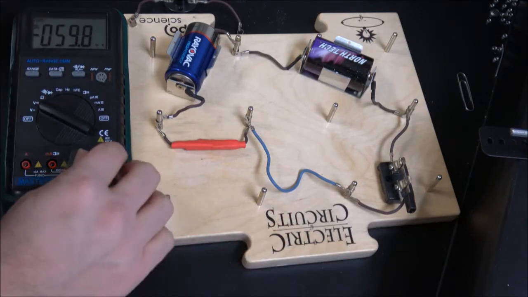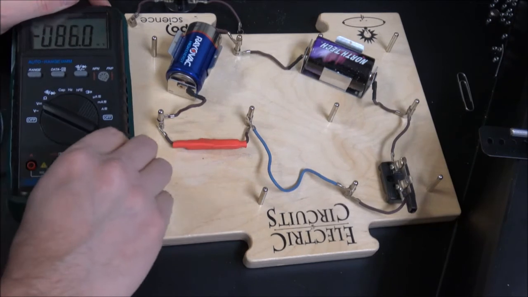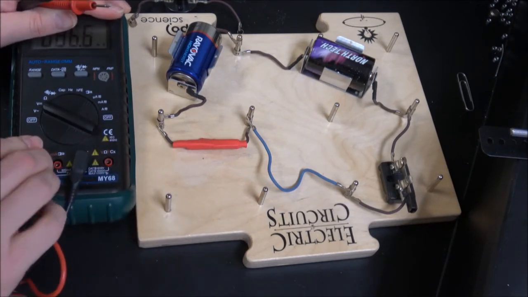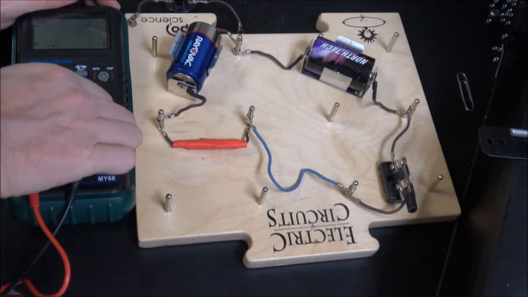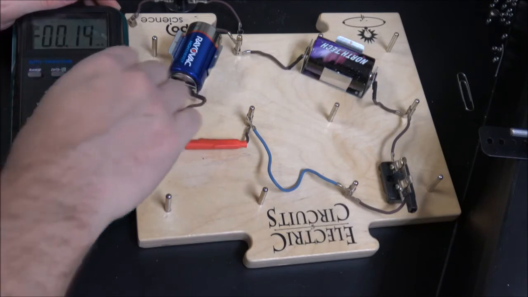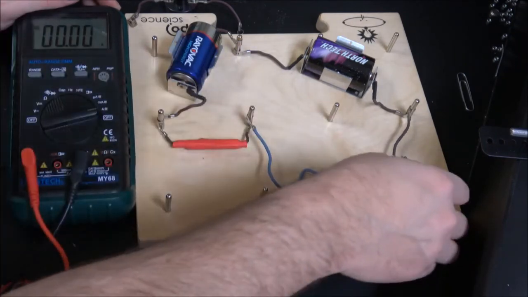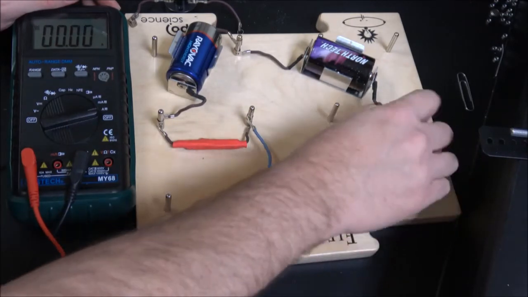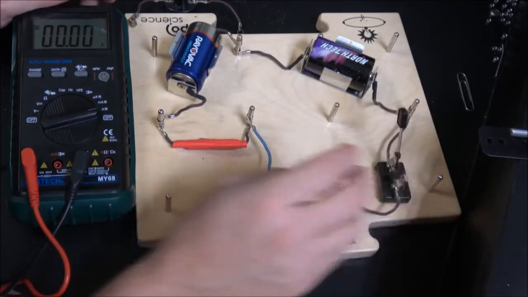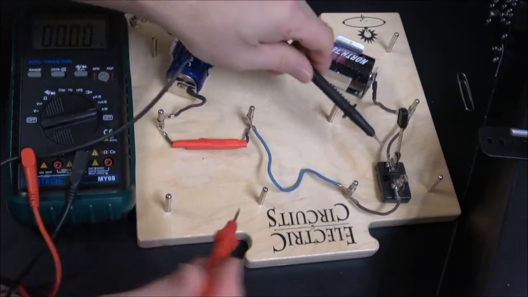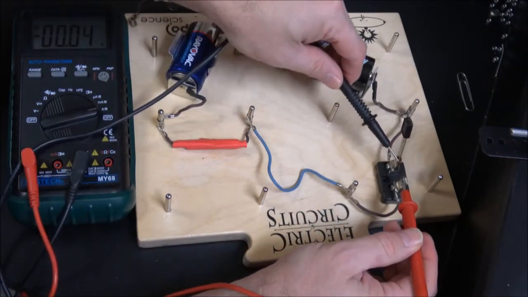So again, measuring current, we flip this over here. Turn that to current. Open the switch and measure current.